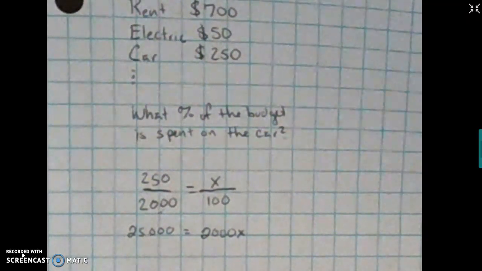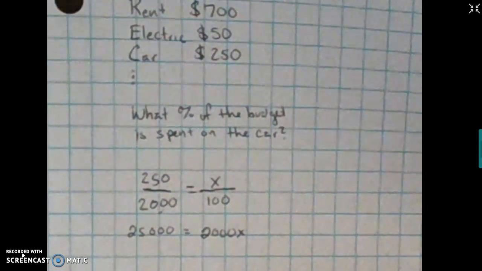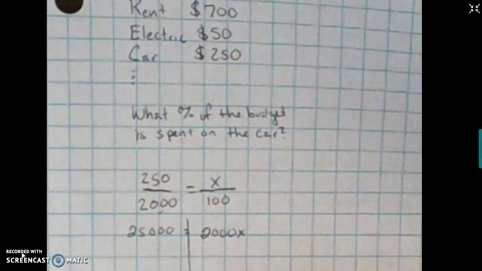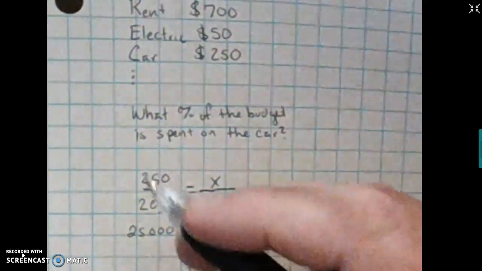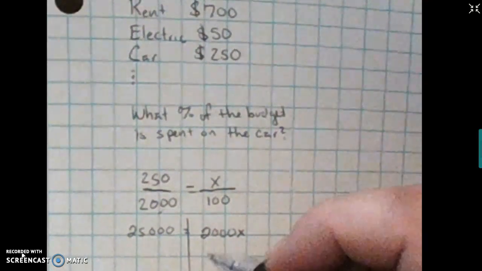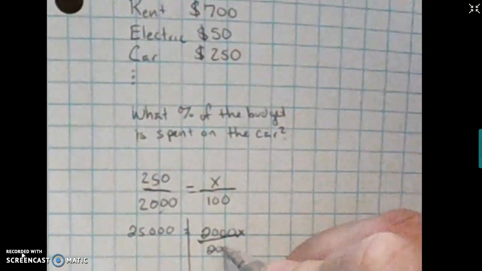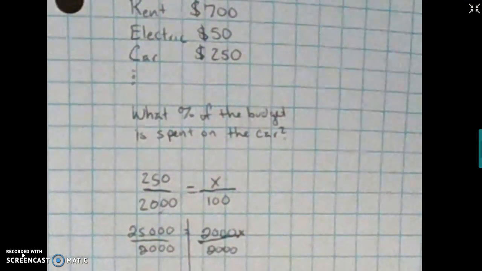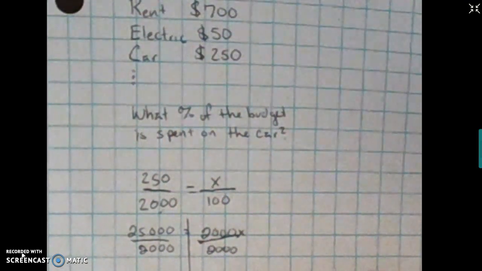How do I solve that? Draw the line. Okay. What do I do next? Divide by 2,000. How many of you know the trick with zeros when you're dividing? Okay, Hannah. You can take away the zeros and just divide the two numbers and then put the zeros back.